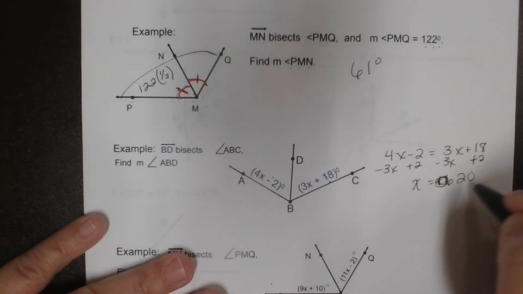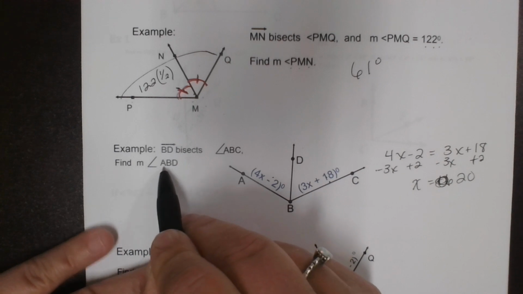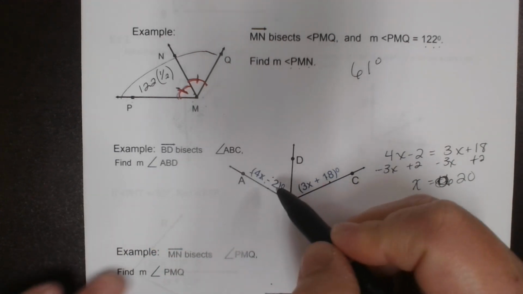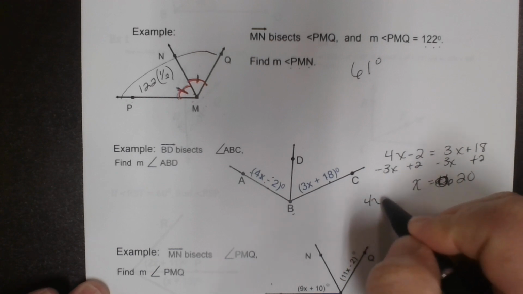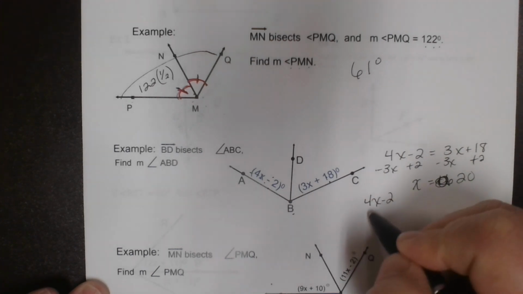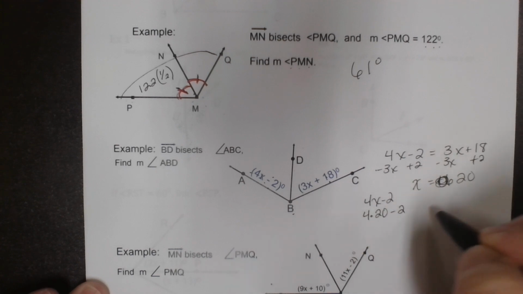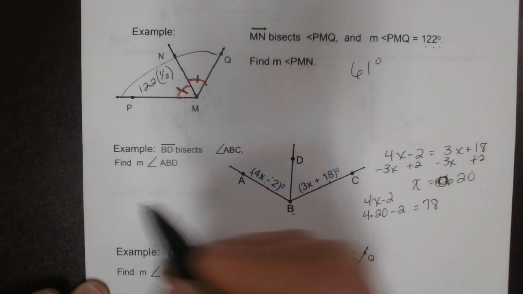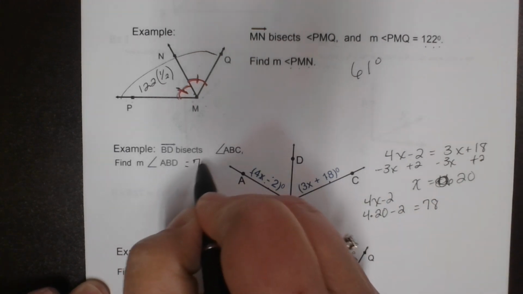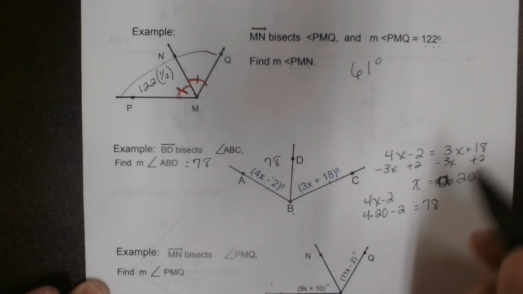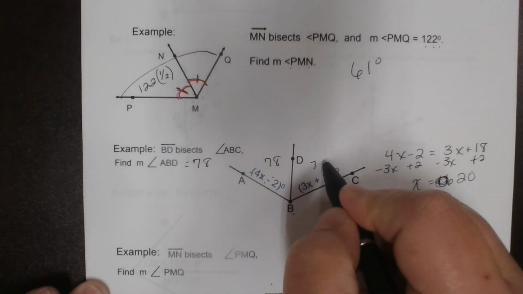So if x equals 20, then I'll find ABD. ABD, that's this one. So I take that 4x minus 2, or 4 times 20 minus 2, which equals 80 minus 2, which is 78. So the answer to my question is 78. Now, if this one is 78, I need to know that this one is also 78.